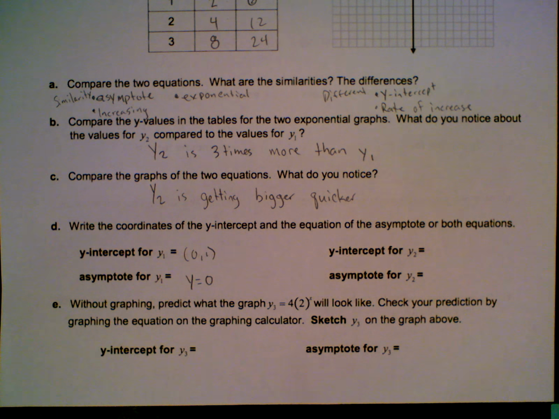Try it without the graphing calculator, but if you do need to plug it into your graphing calculator and check it, that's totally okay. When you're done with this, if you want to give it a shot, flip to the back and try to do that one on your own. But there will be videos up tomorrow to watch if you get stuck. Otherwise, you can also try your homework.